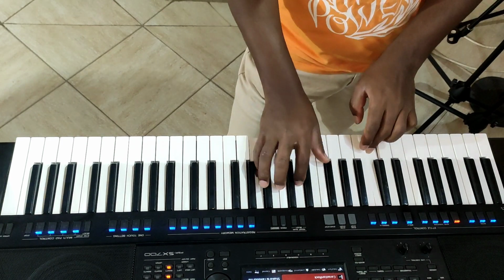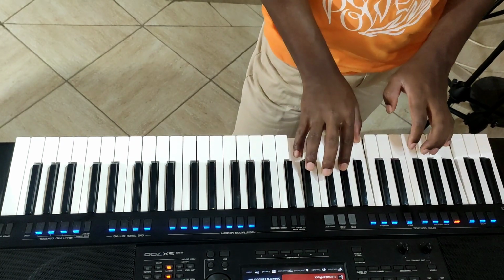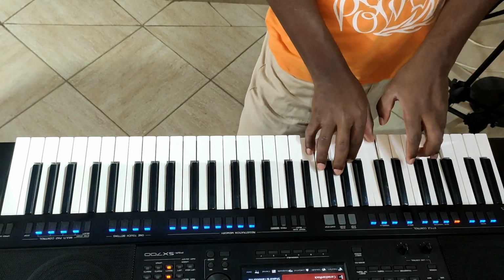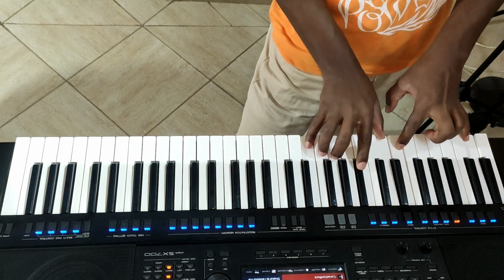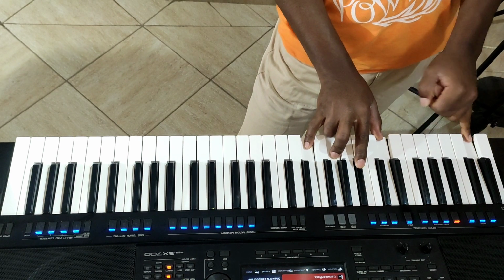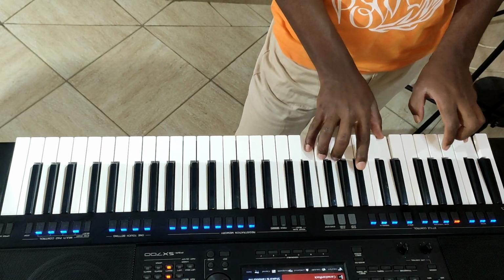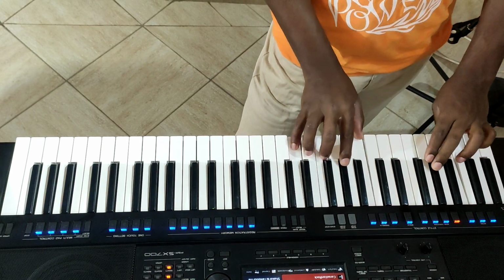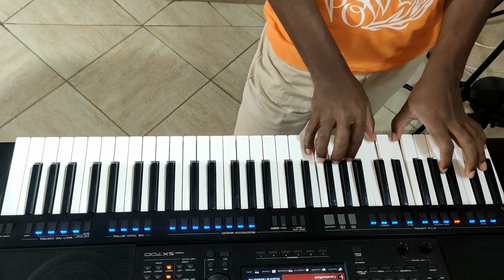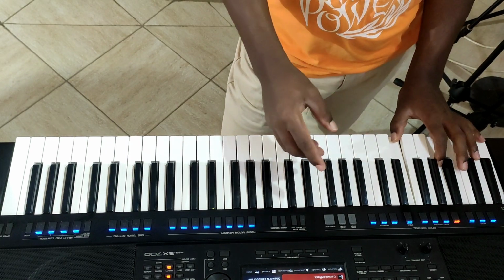So we worship you alone. So you are this chord here. This is a D dominant. You are worthy to be praised. Now to the chorus.